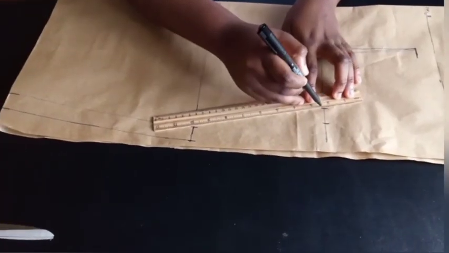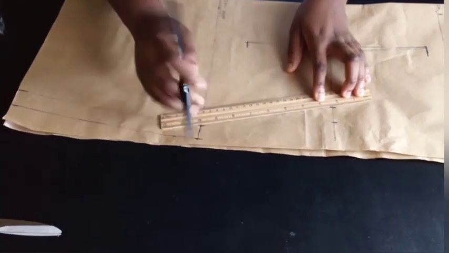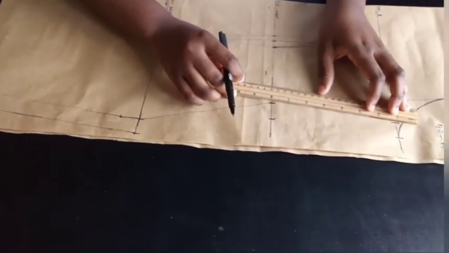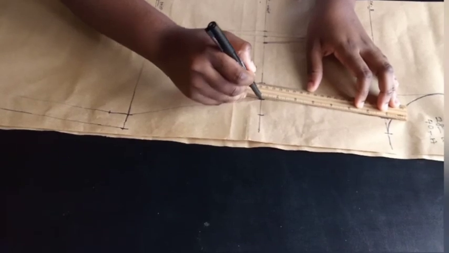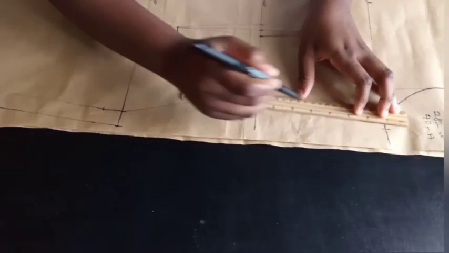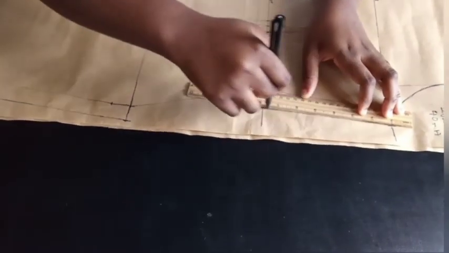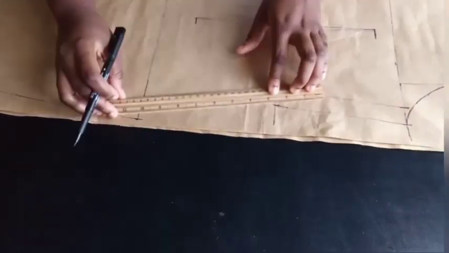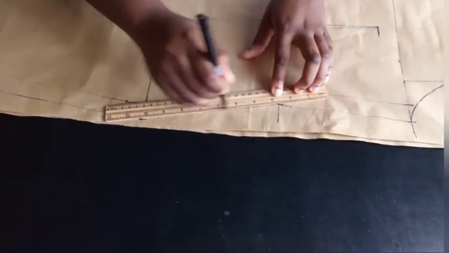So guys, now I'm going to join the waist to the hip, and then I'm going to join the bust to the waist, right? And then I'm going to join my seam allowances. So you see my 1 inch to this waist part here, and then also my 1 inch down to this hip part here. So you see, this is basically it.